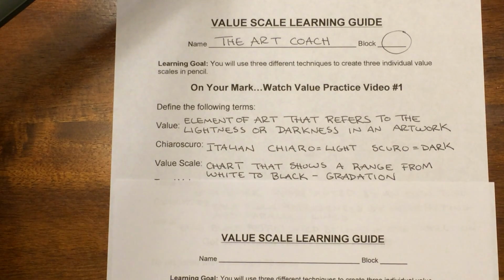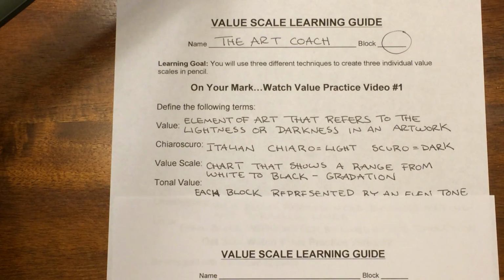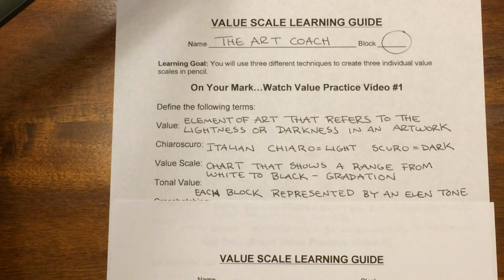The 3 types of value scales we're going to focus on are going to first be tonal, which is the most common, and that means that each block that is represented will be of an even tone. Each block will have an even value that it is representing in that change from white to black.